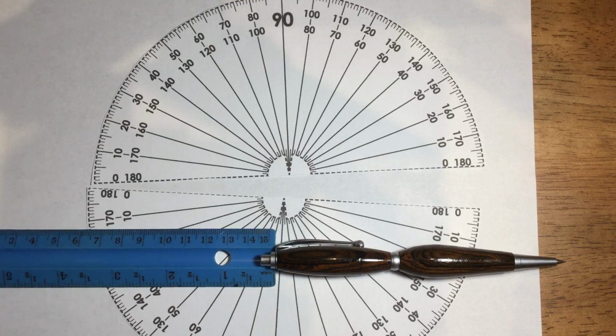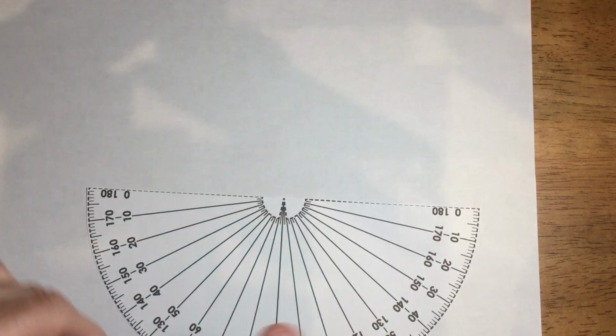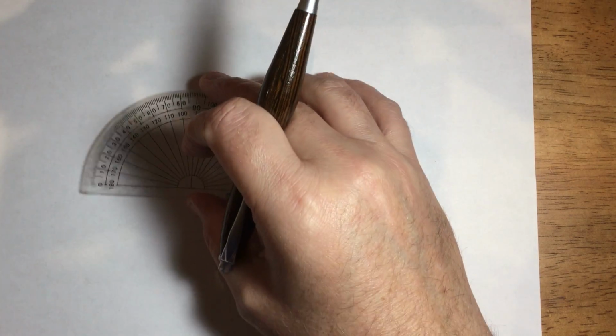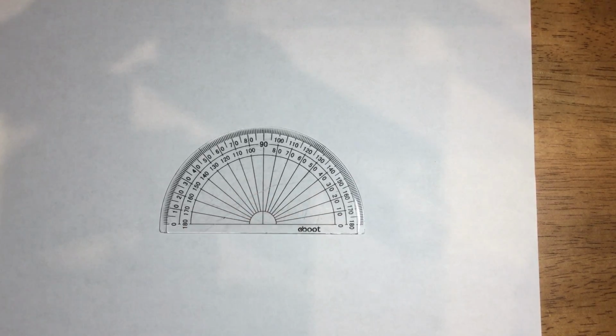And so the background knowledge of that is really important, because when we're measuring, that's the first thing we're going to ask ourselves: what does the angle look like? Does it look like an acute angle? Does it look like a right angle? Does it look like an obtuse angle? Because having that knowledge will help us read our protractor.